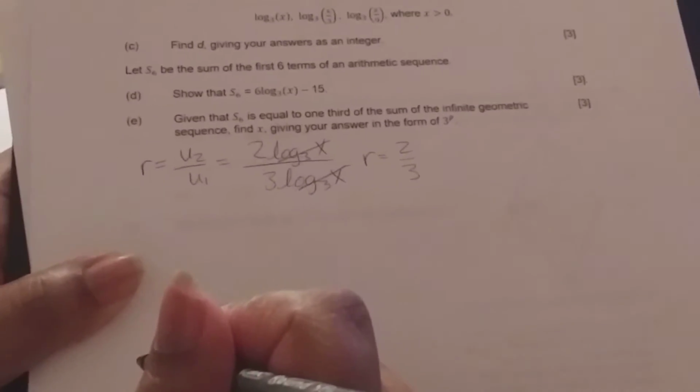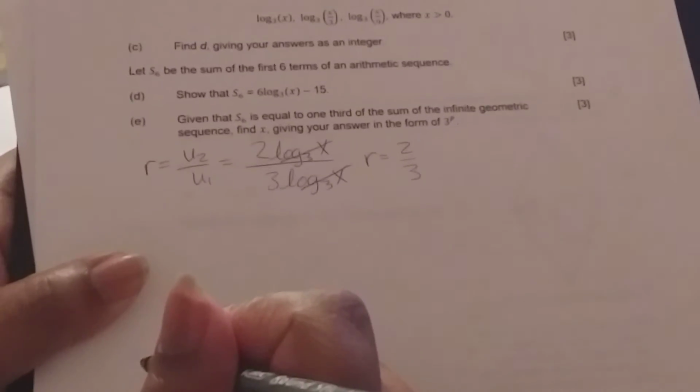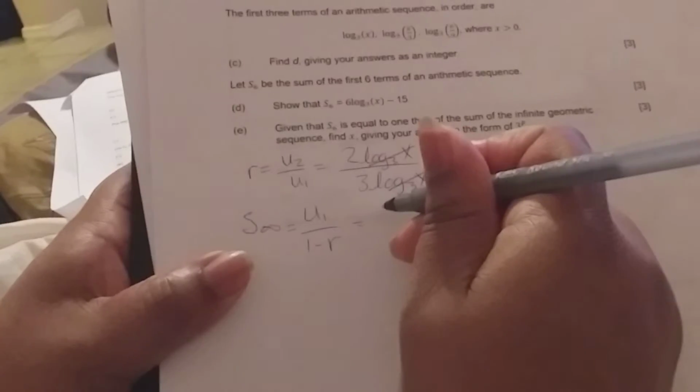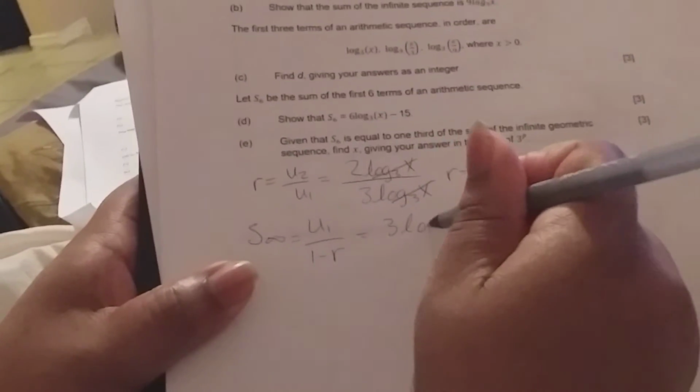Then we go to part B. It says show the sum of the infinite sequence is equal to 9 times log base 3 of x. So the sum of the infinite sequence is equal to u sub 1 over 1 minus r. u sub 1 is 3 log base 3 of x over 1 minus r, which is 2/3.